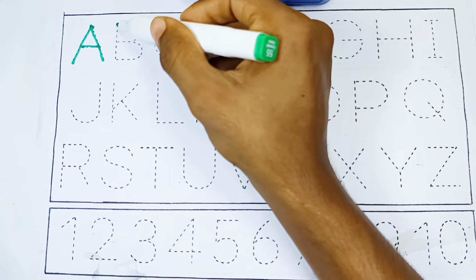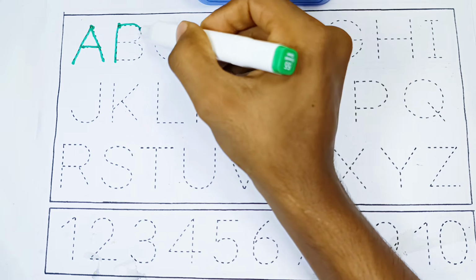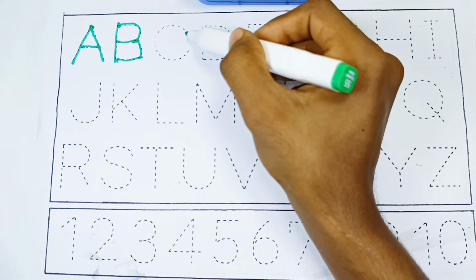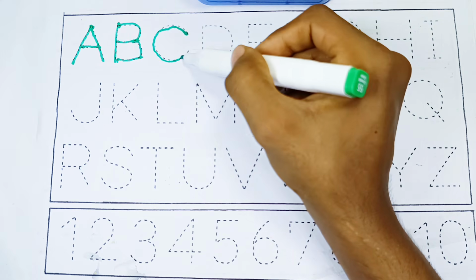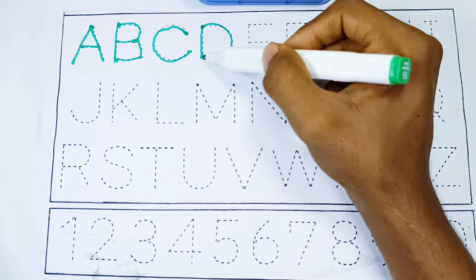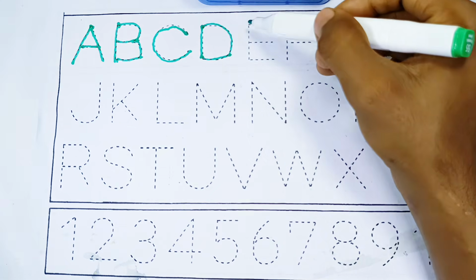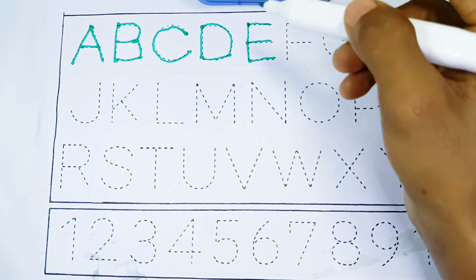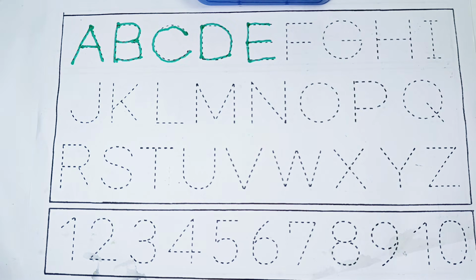A for apple. B for ball. C for cat. D for dog. E for egg. Kids, now you draw F.